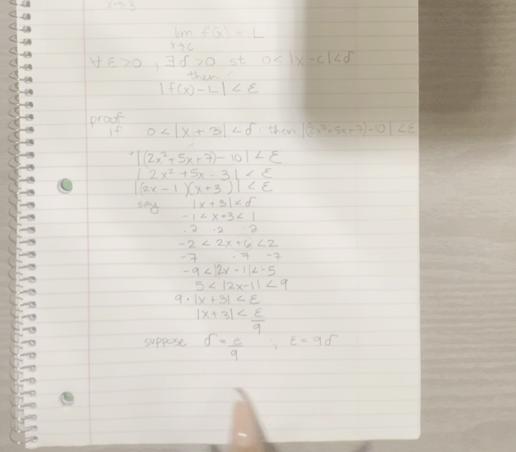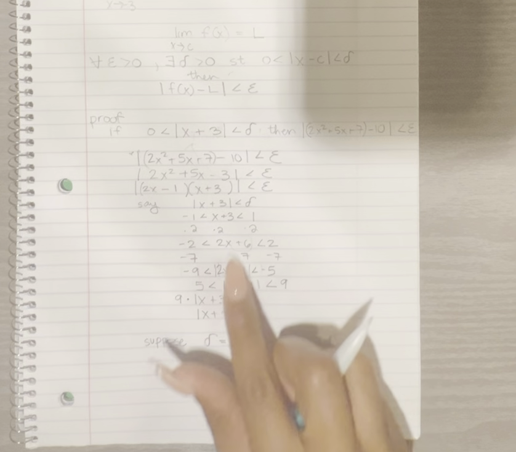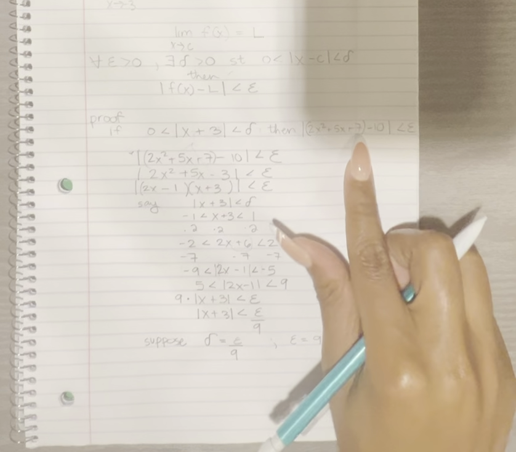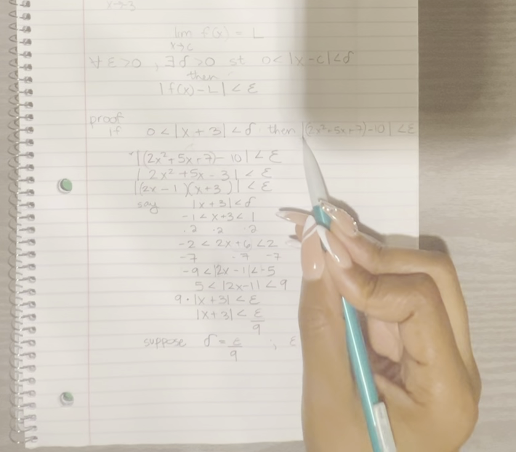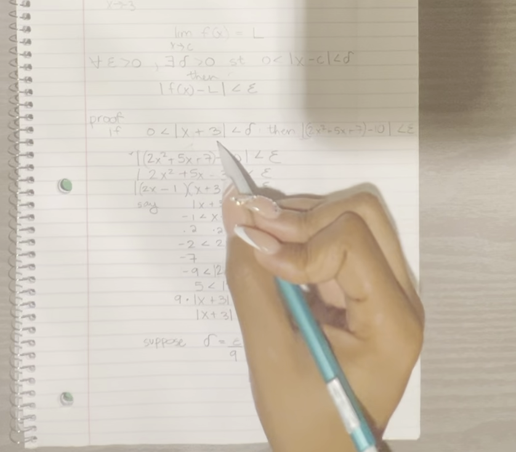Okay, so now knowing these two facts, we did a little bit of arithmetic to help us go from conclusion to hypothesis, or if statement. I've made my way to the beginning.